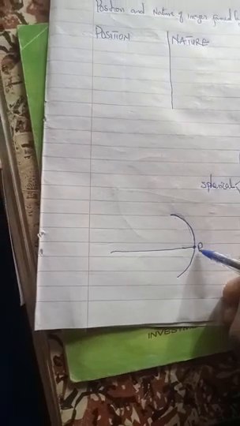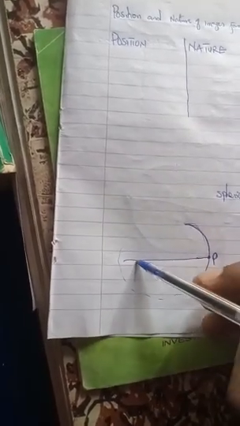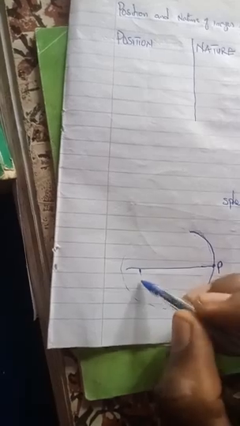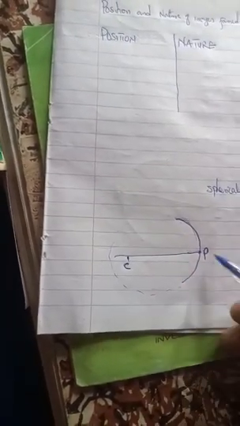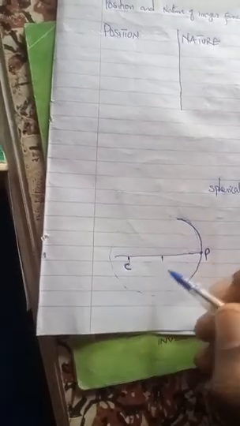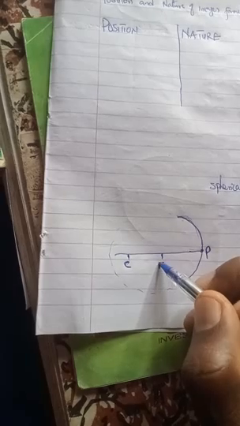At the center of this reflecting surface here is our pole. While the center of the sphere from which this mirror is cut off is actually called our center of curvature. Then the point halfway is called principal focus, on the principal axis.